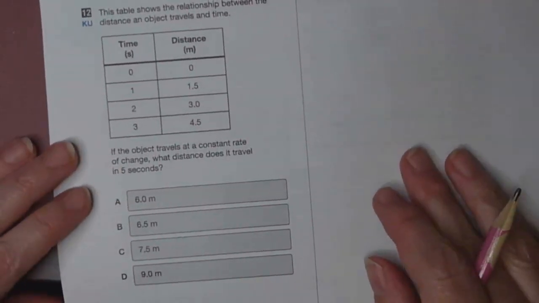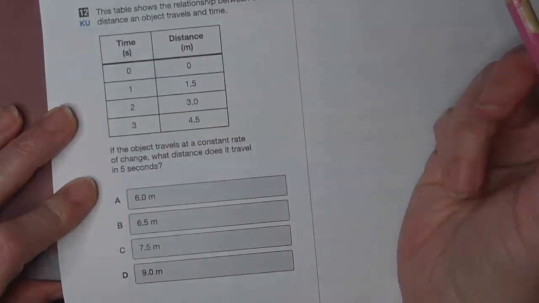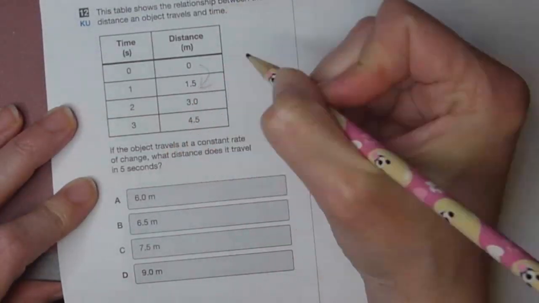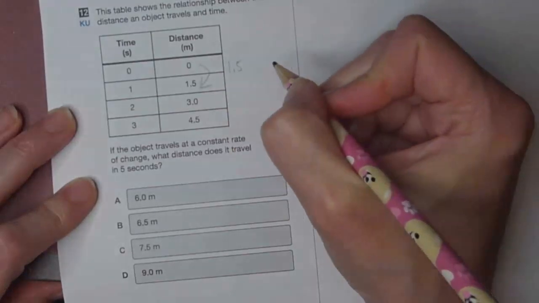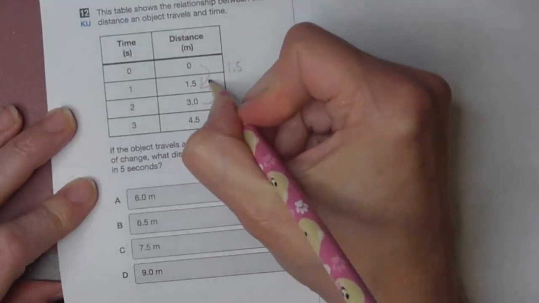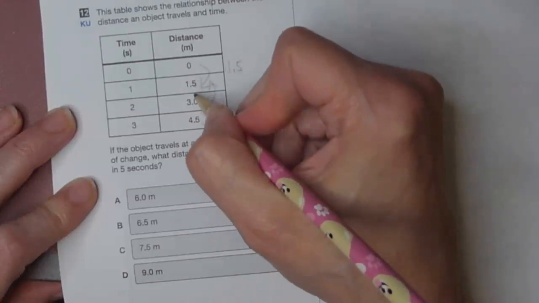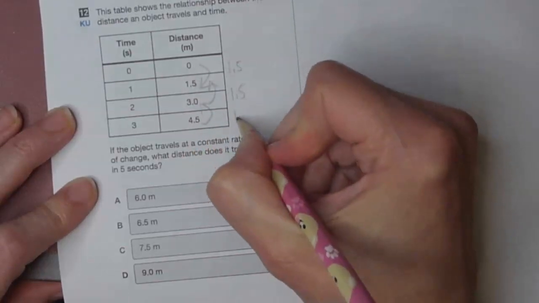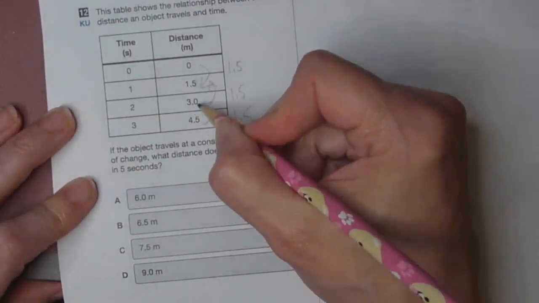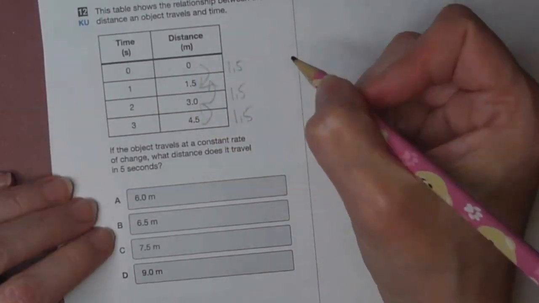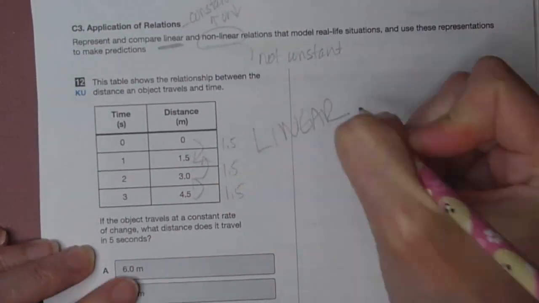So if we look here, we have to ask ourselves, is this going up by the same amount? 0 to 1.5, if we did our first differences, we can easily see it's going up by 1.5. 1.5 to 3. Remember how we did our first differences this way? It doesn't really matter. I can clearly see that it's always going up by 1.5. Look, 1.5, 3, 4.5. I'm going up by 1.5. So definitely, this is a linear relationship.